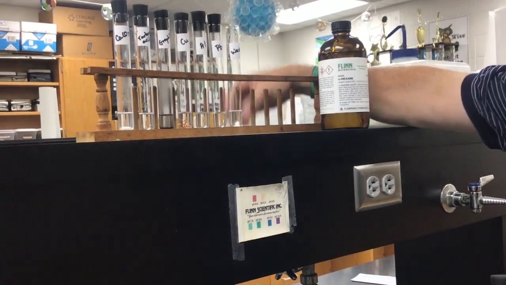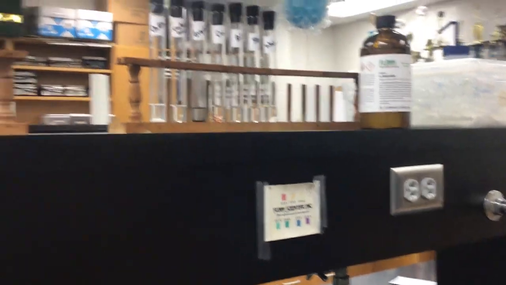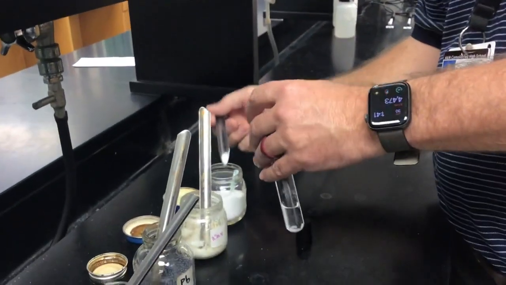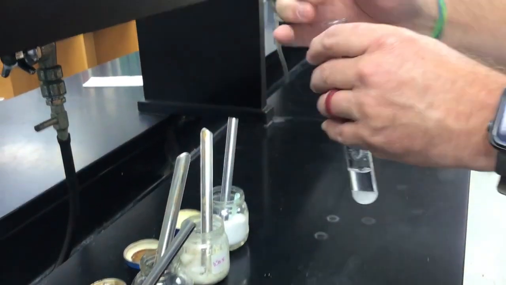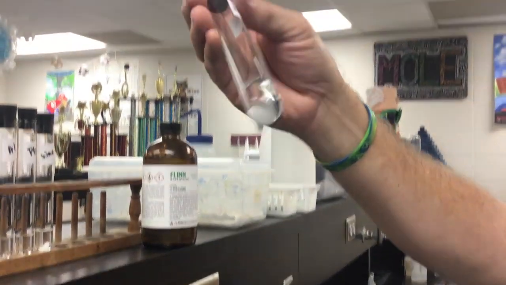Uh-oh, lost my wax lid. Wax stopper. All right, for the NaCl, a little bit of NaCl in that. Just a little bit more. You can actually see it. So that's the salt and the stuff. You can kind of see the salt sitting on the bottom there.